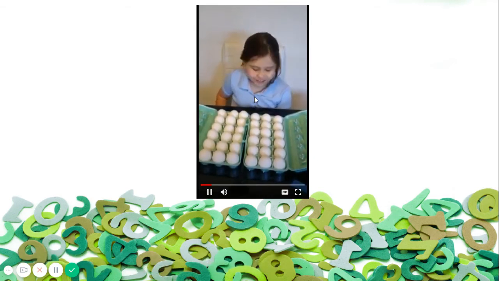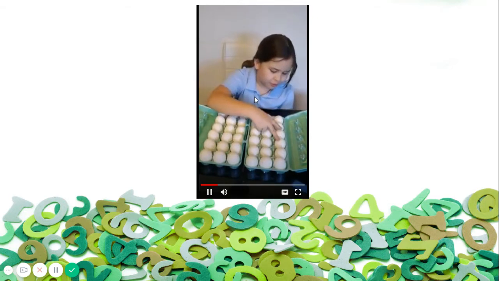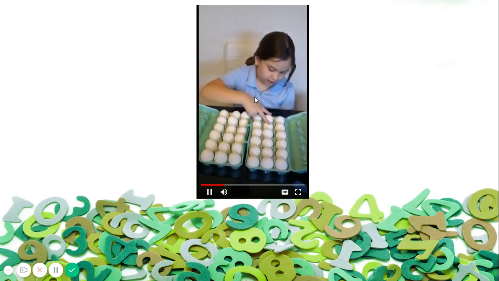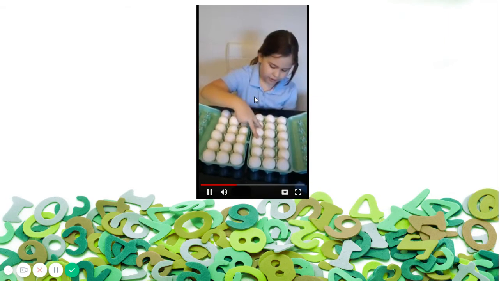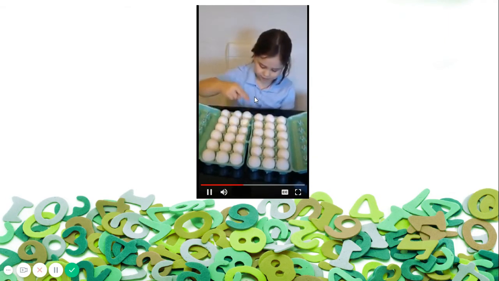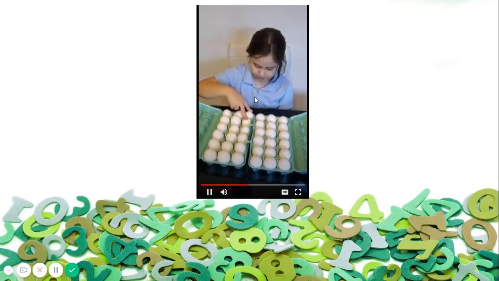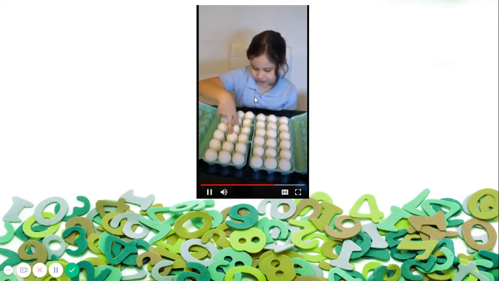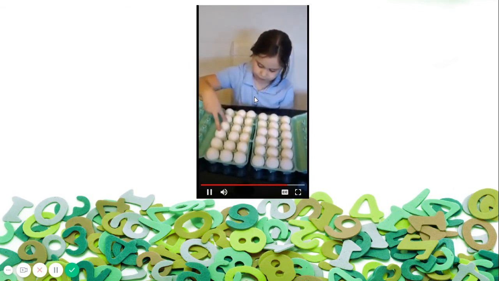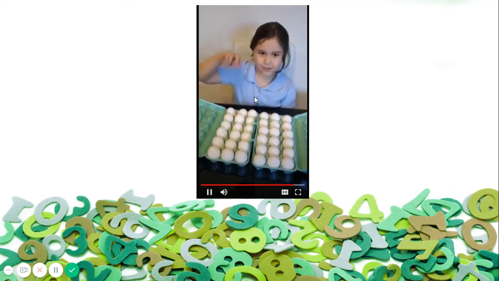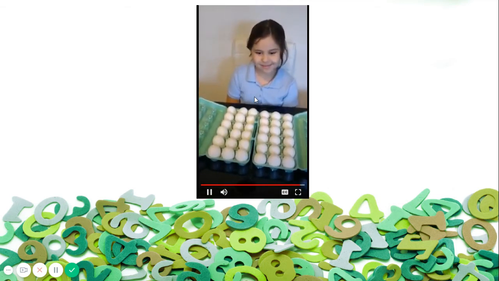Very way faster to count. 2, 4, 6, 8, 10, 12, 14, 16, 18, 20, 22, 24, 26, 28, 30, 32, 34, and 36. Good job. See? It is an easier way.